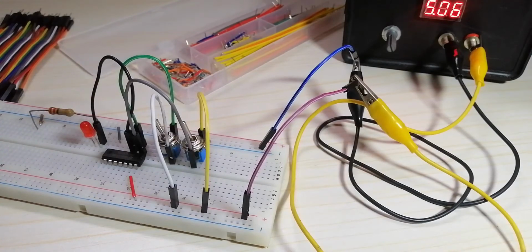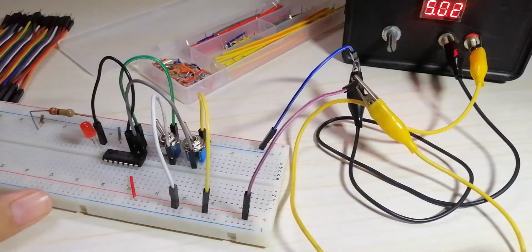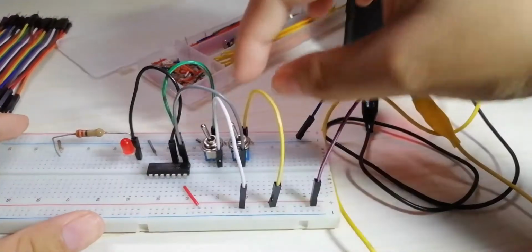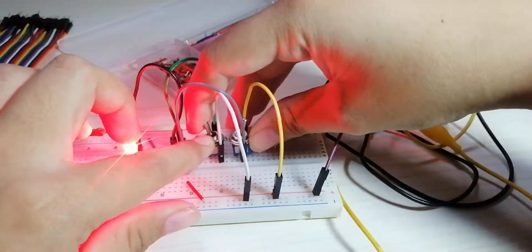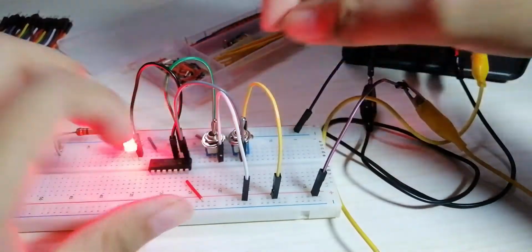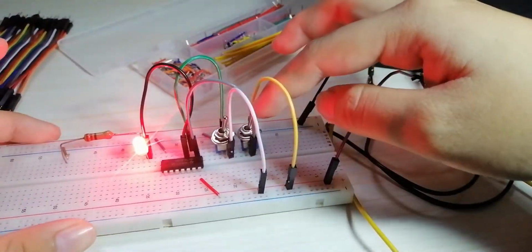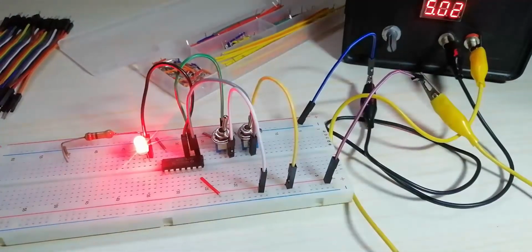So here in NAND gate, output is at logic 0 when and only when all its inputs are at logic 1. Otherwise, the output is at logic 1. So as you can see, our switch is at logic 1. So I will turn this to logic 0. So now both our switches are at logic 0.